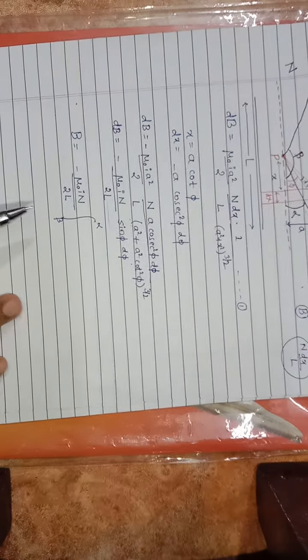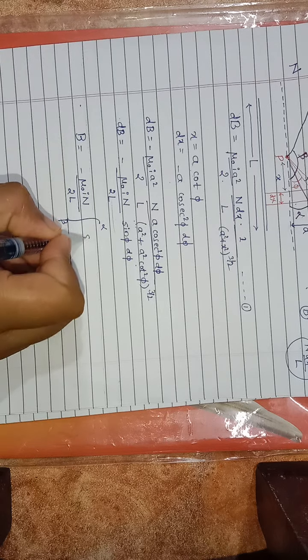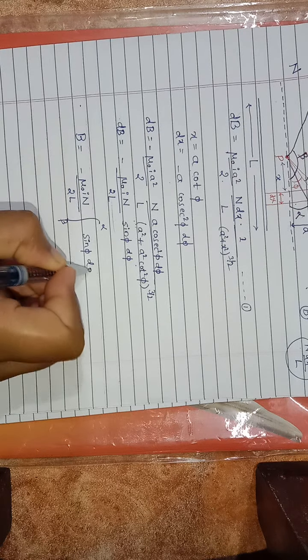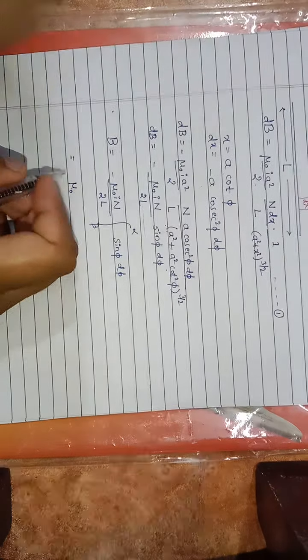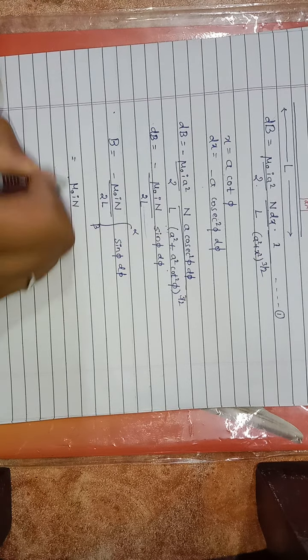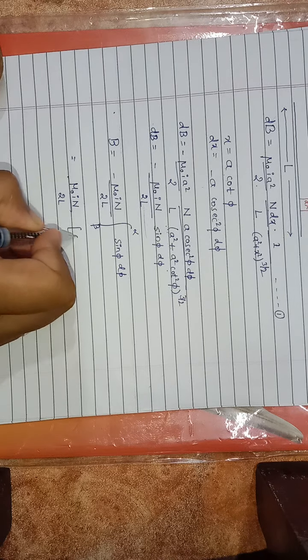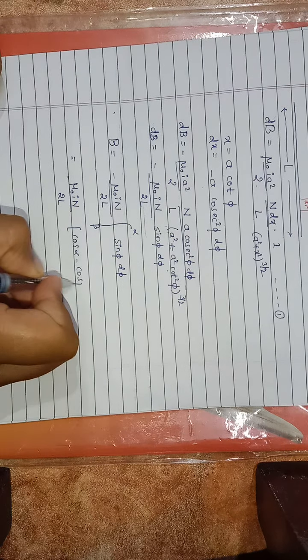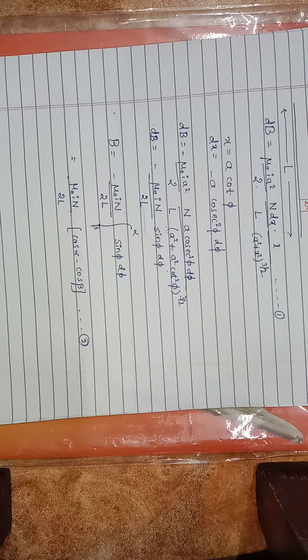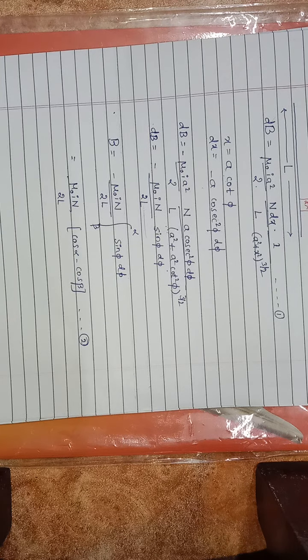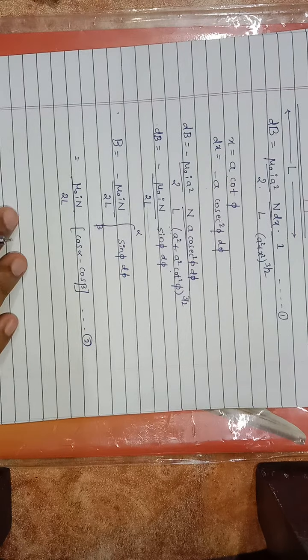Understood? So here these all things remain constant and it is sin φ dφ. Now differentiate. Try to understand the physical meaning in the derivation, not only the mathematical part. That mathematical part you can understand on your own, no problem in that. But try to understand what is happening over there in terms of physics. That's why I'm not explaining the mathematical steps much.